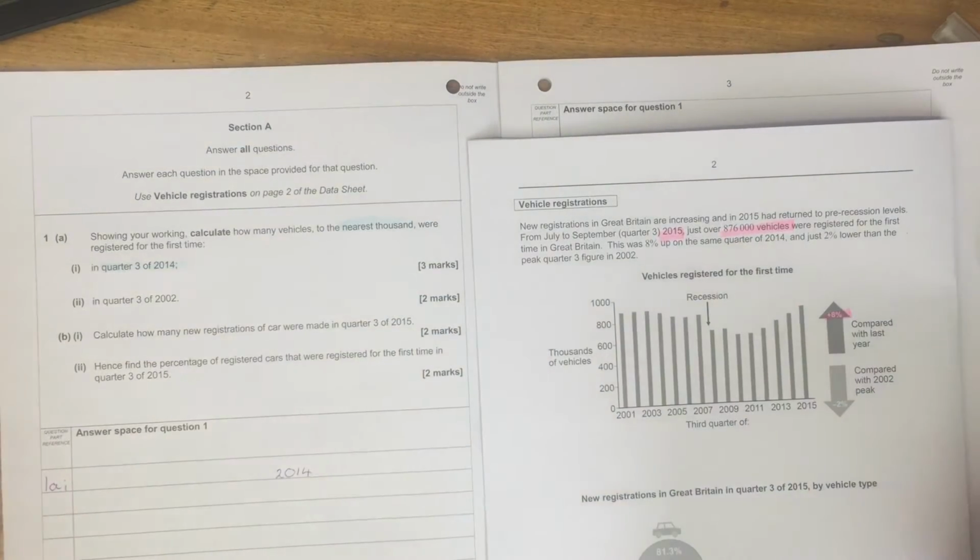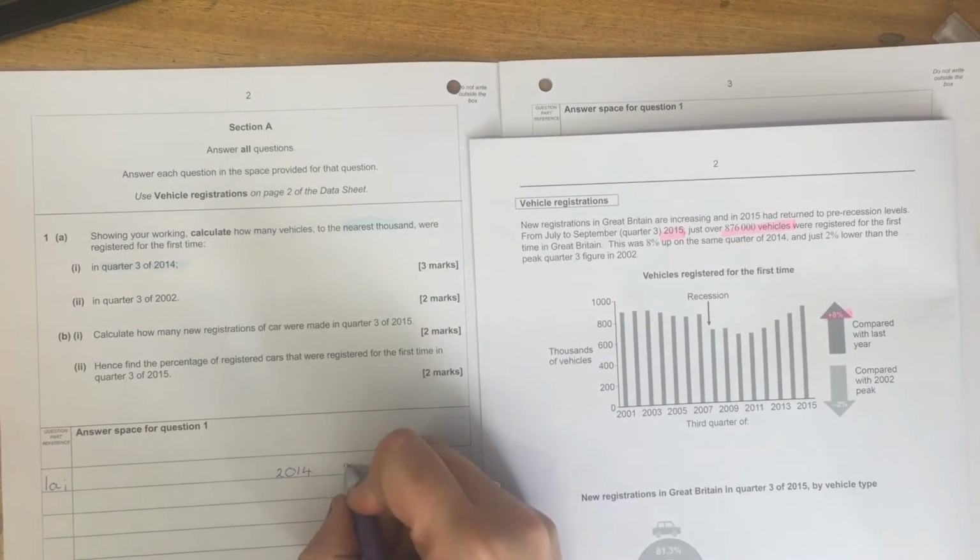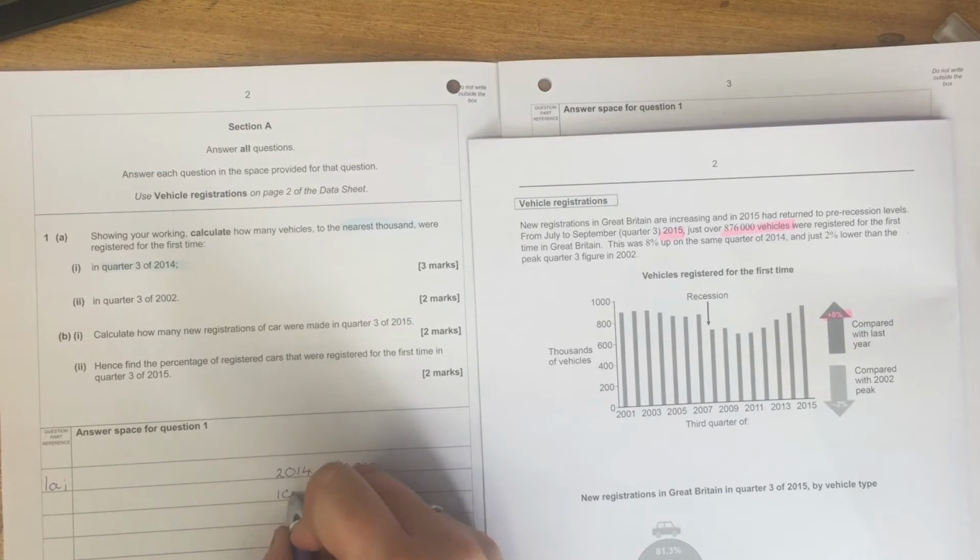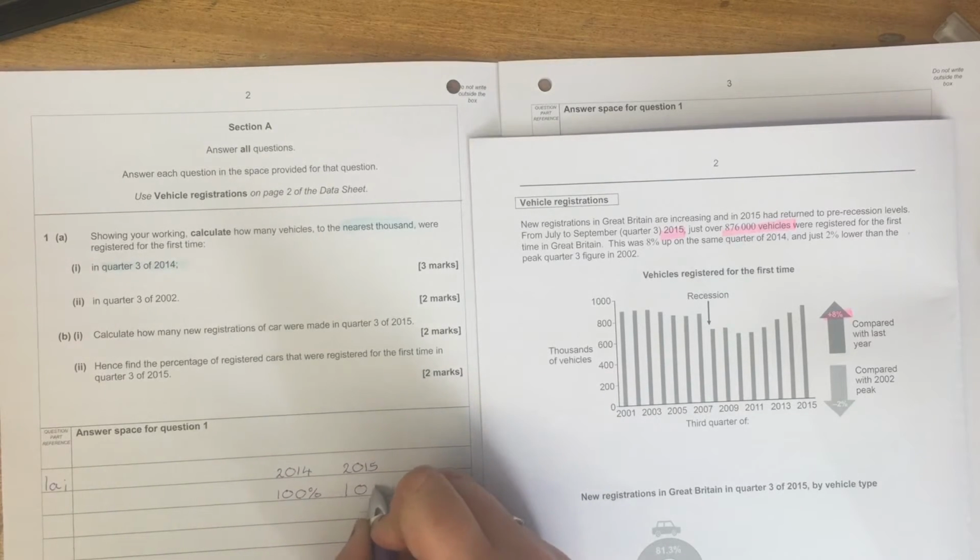So this means that 2014 is at 100%, 2015 at 108%.